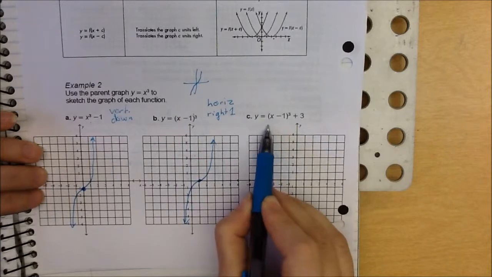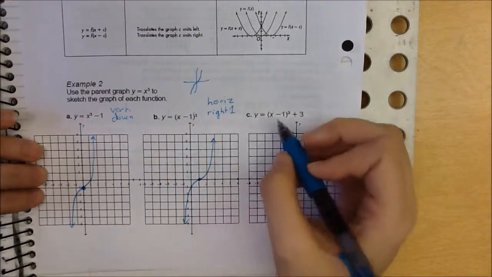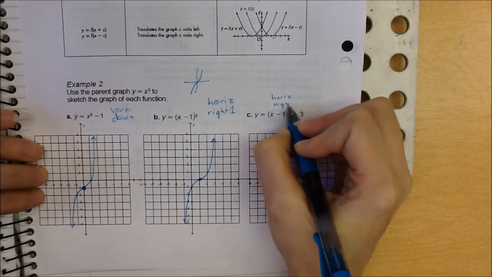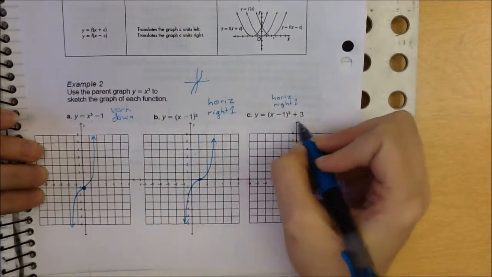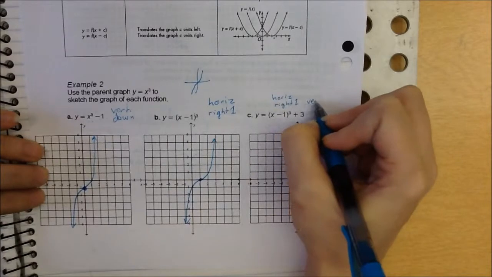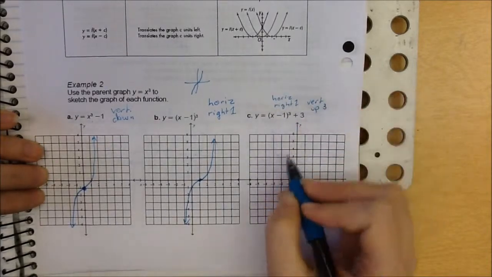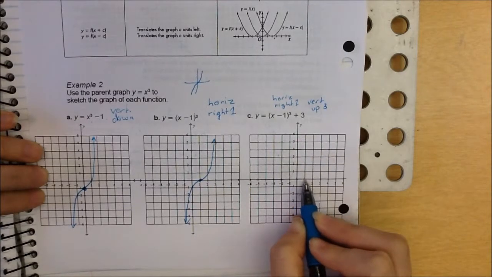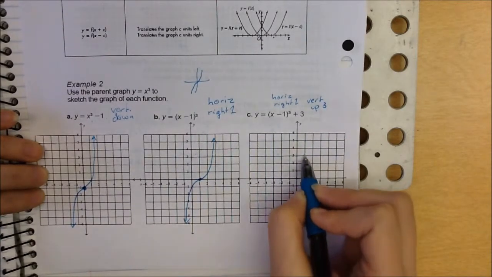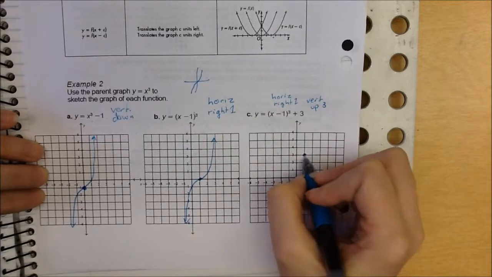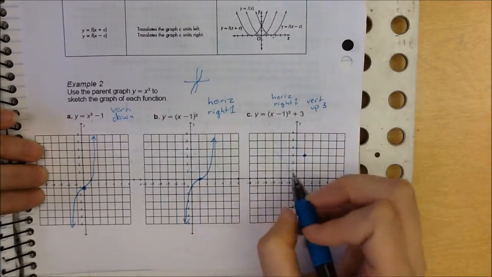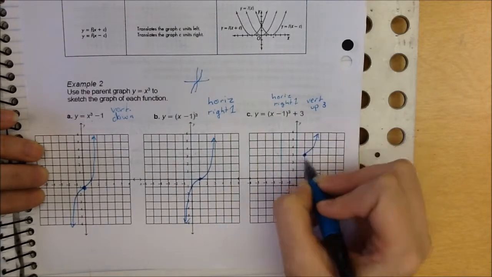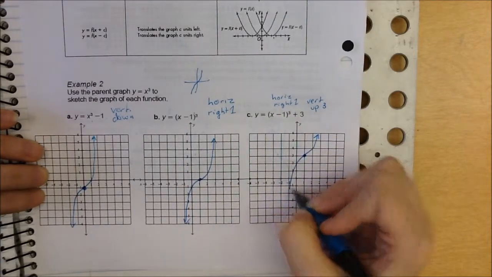You can put these together. So this is a horizontal shift, right 1, and then a vertical shift up 3. So instead of going through 0, 0 as the middle, it will shift to the right 1, and then it'll go up 3. So the center point, the place where it changes direction, is at 1, 3. And then I just draw the shape.